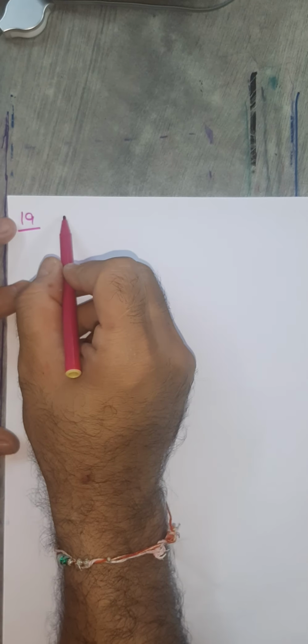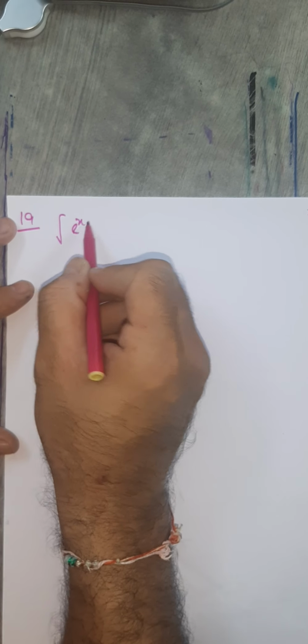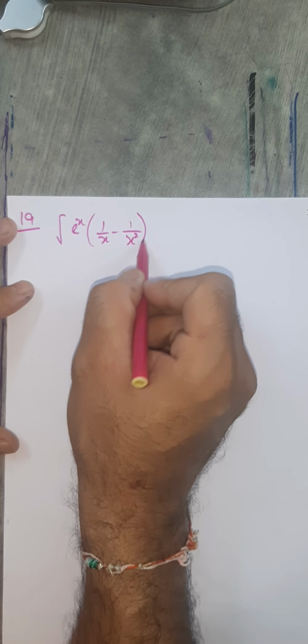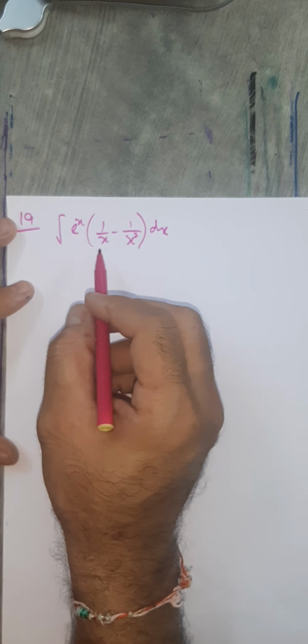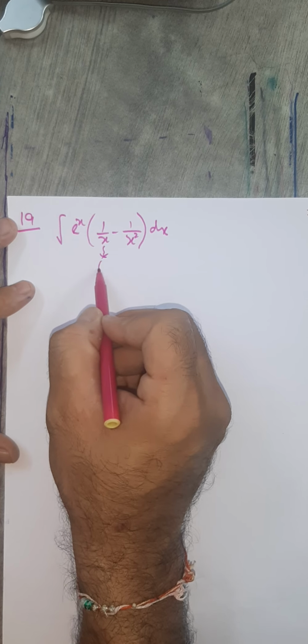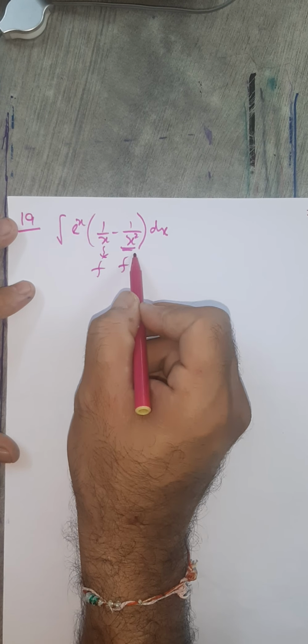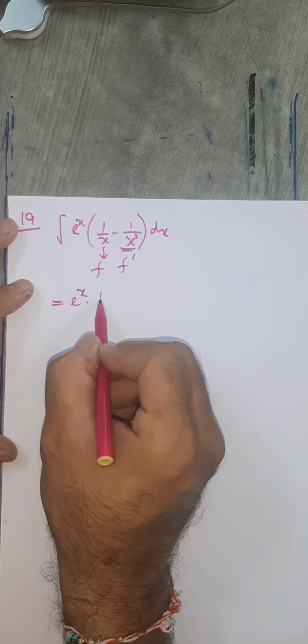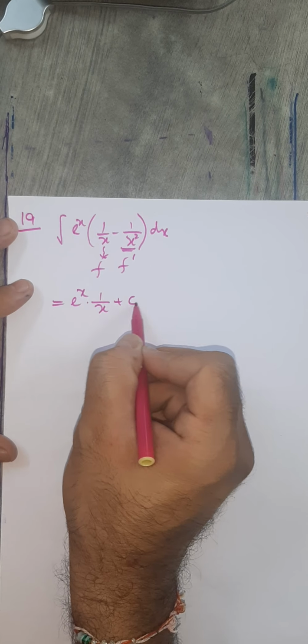Question number 19, that is e raised to x into 1 upon x minus 1 upon x squared. This we already did in question number 17. Clearly you can see that this is f and this is f dash. So what's the final integral? e raised to x into f x, that is 1 upon x, plus c.